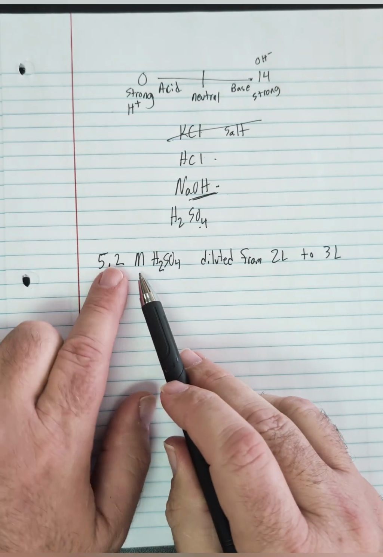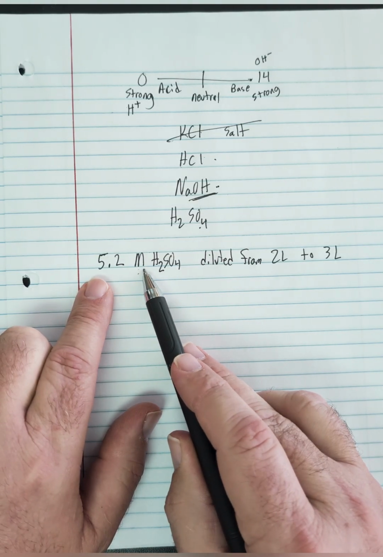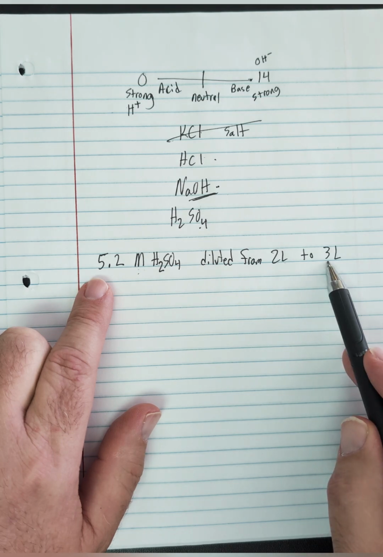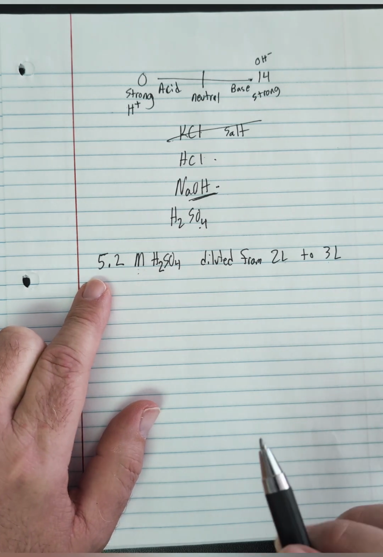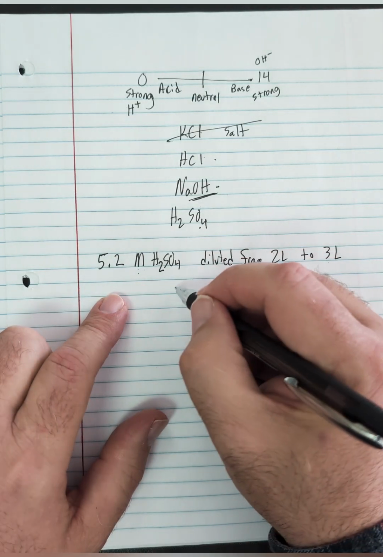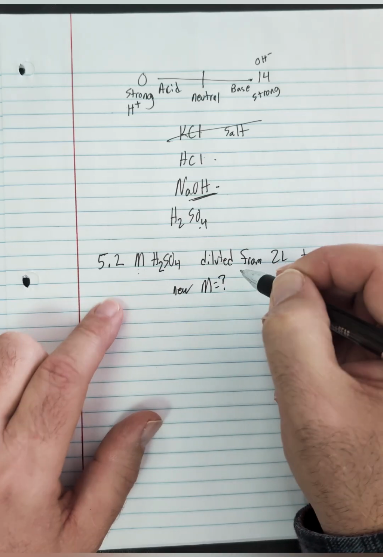So we started off with this 5.2 moles per liter, and then we're going to dilute it from 2 liters to 3 liters. So we just added a liter of water. And we need to find the molarity. So the new molarity is our request.